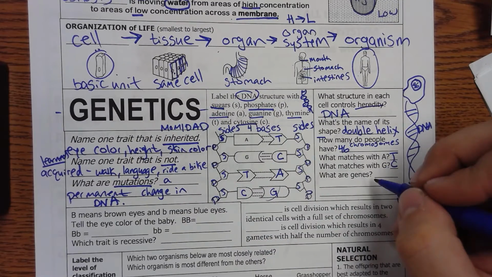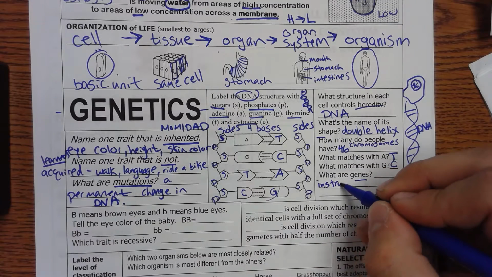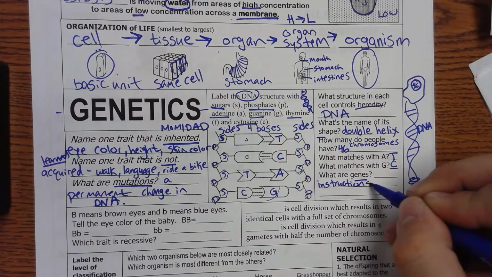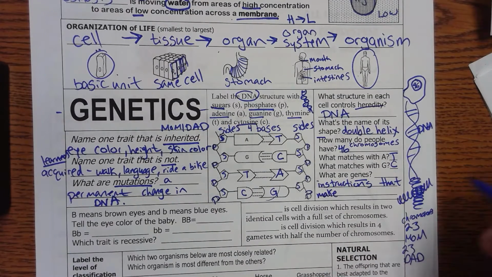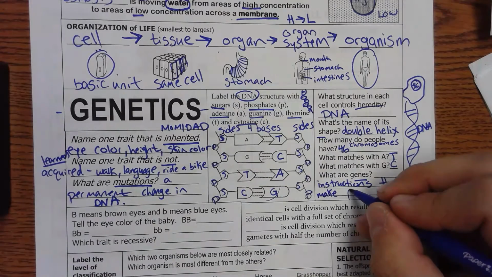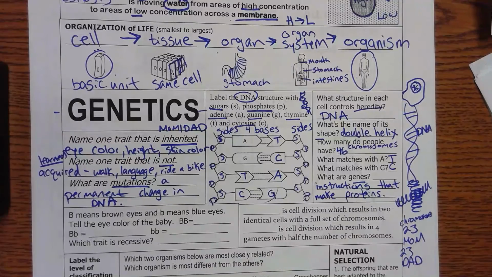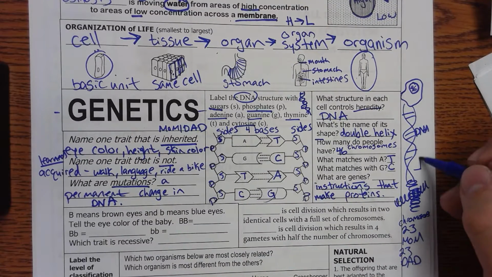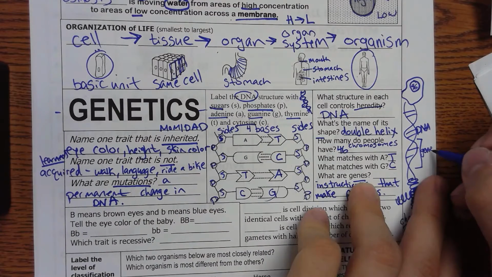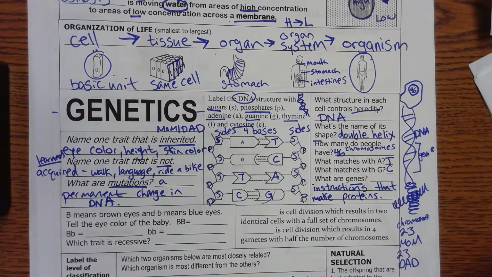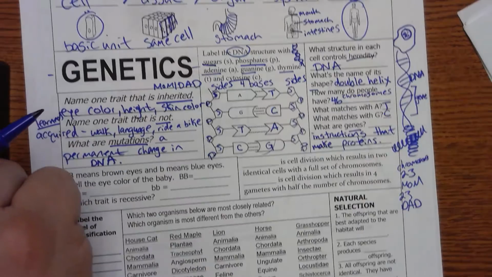What are genes? Genes are instructions that make proteins. Your DNA has the instructions to make proteins. A gene is basically one part of DNA. Gene. Kind of messy. Alright. Moving on down.